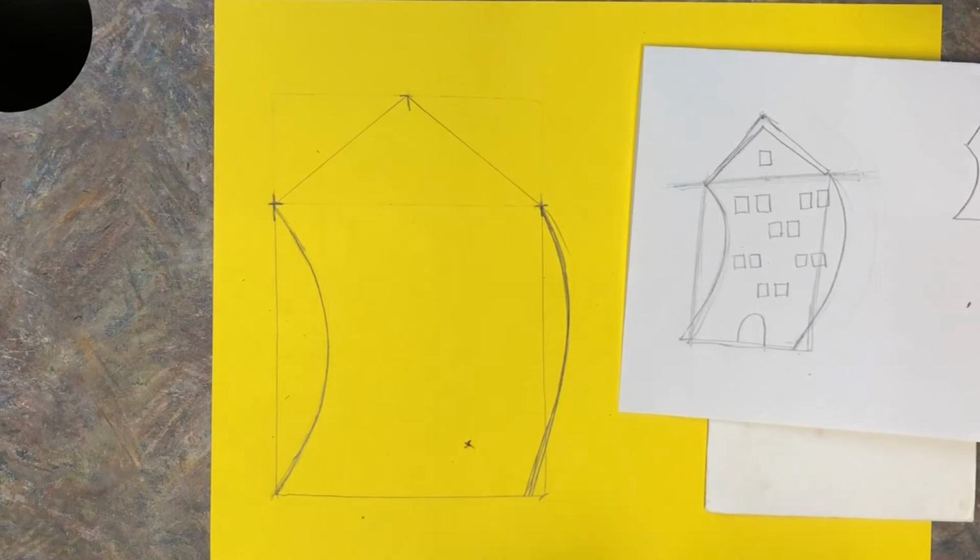And again, if you draw the line and you don't like it, you can always erase it and try again. But this is all freehand. Okay. Go ahead and take a minute and give that a try.